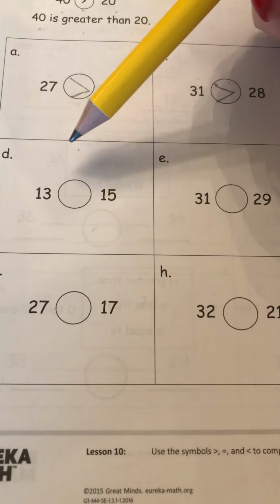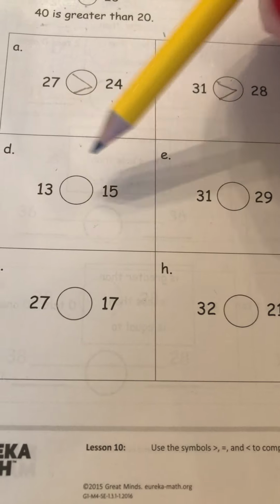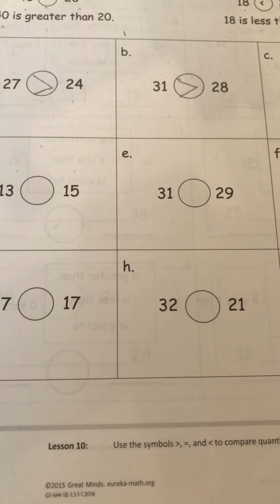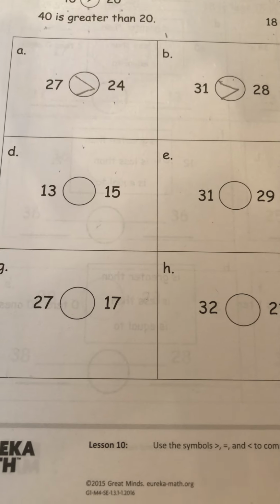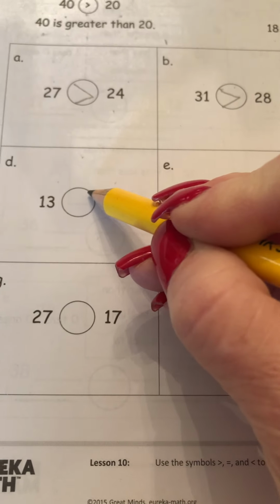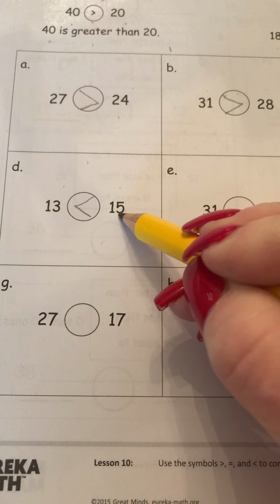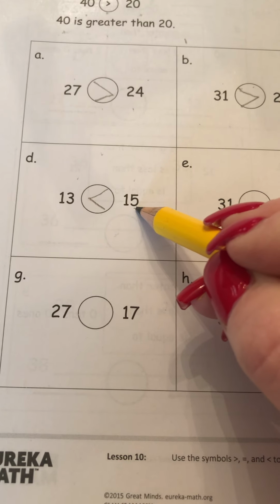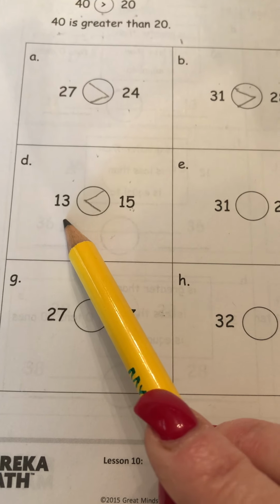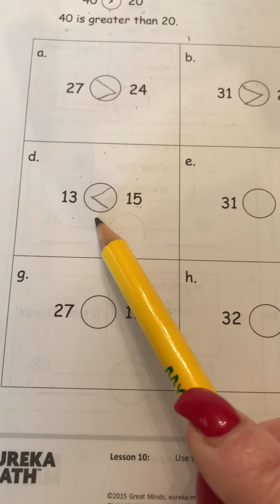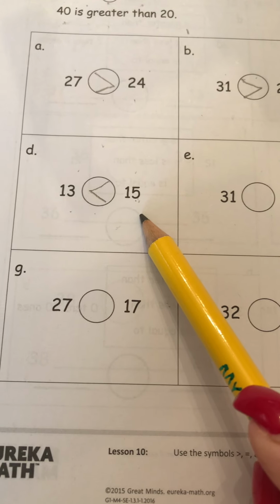Letter D. We have the numbers 13 and 15. Which number is greater? 15, very good. So the alligator mouth is going to be open towards the 15. And when we read it, read it with me, 13 is less than 15.